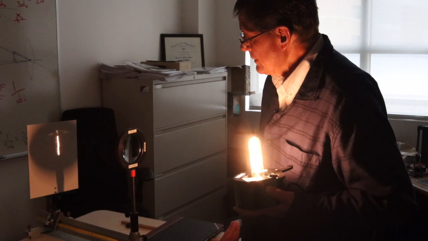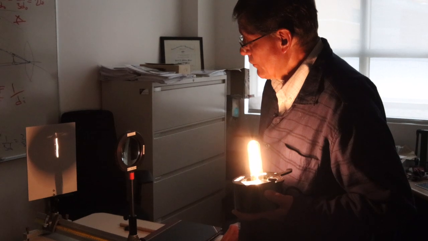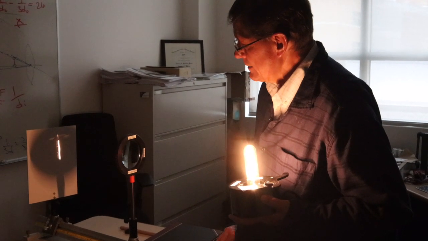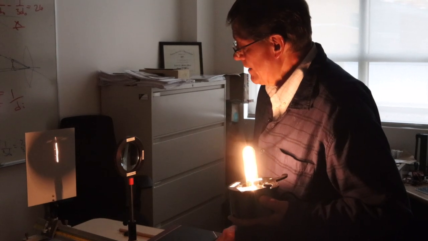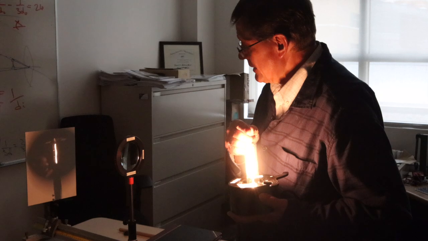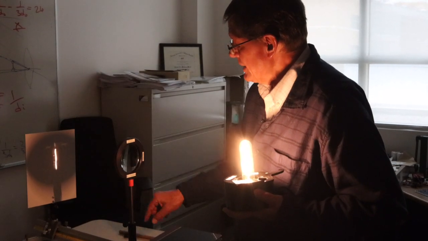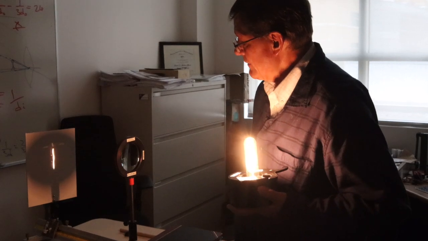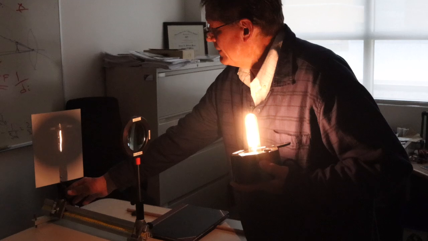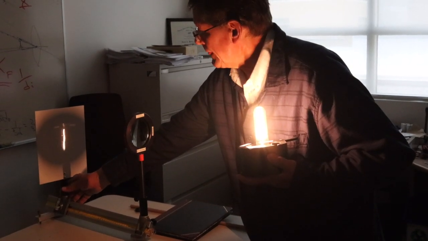Now, the tutorial asks us to predict what's going to happen if I move that screen closer or further away. Well, we know that at that point at the screen, we call that the focal plane, all the light that left the top of this extended source is going to end up at one point right here at the bottom of the image. And if I move the screen to some other location, maybe let's get it focused again.